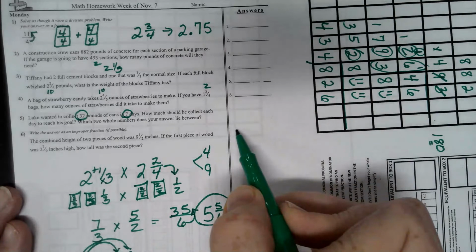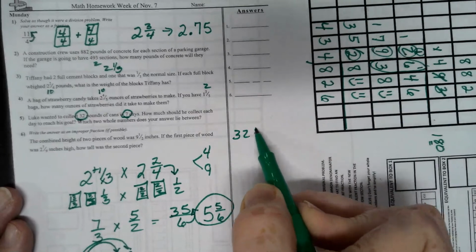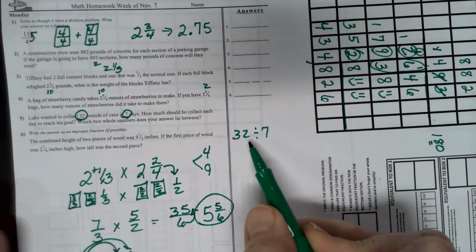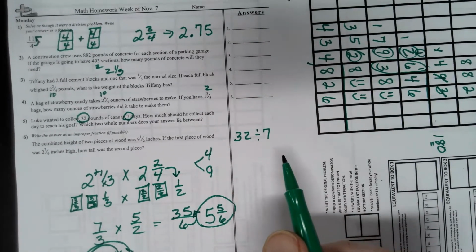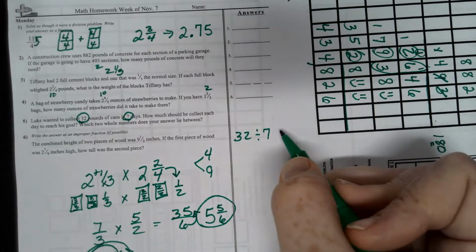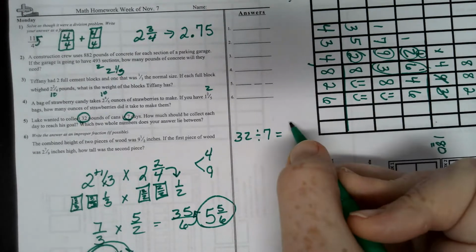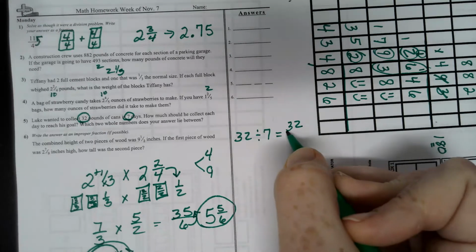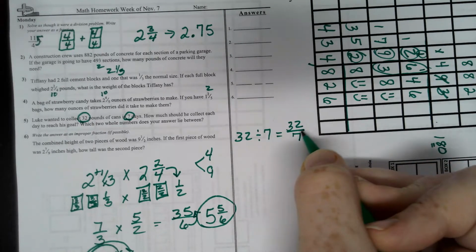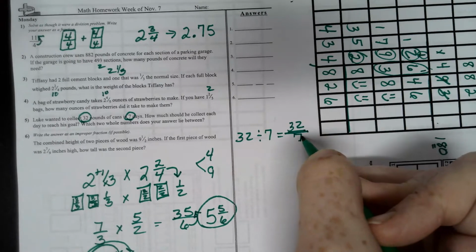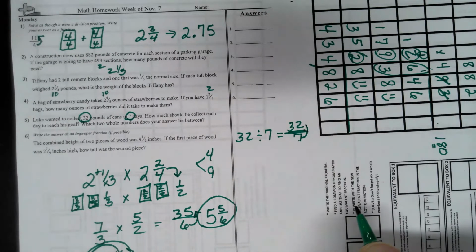We have 32, and we're sharing it between 7 days. Remember, we've talked a lot this year that division and fractions are related. A fraction is nothing more than a division problem. So 32 is what I have over 7. 32, and I'm sharing it between 7 days. How many groups of 7 can we get out of that? 7 sevens.